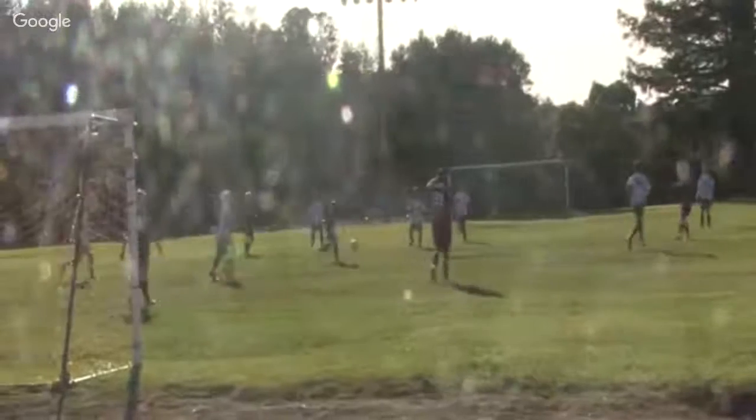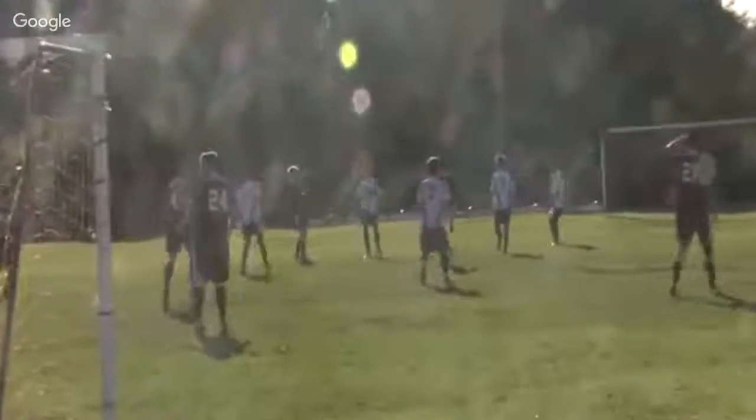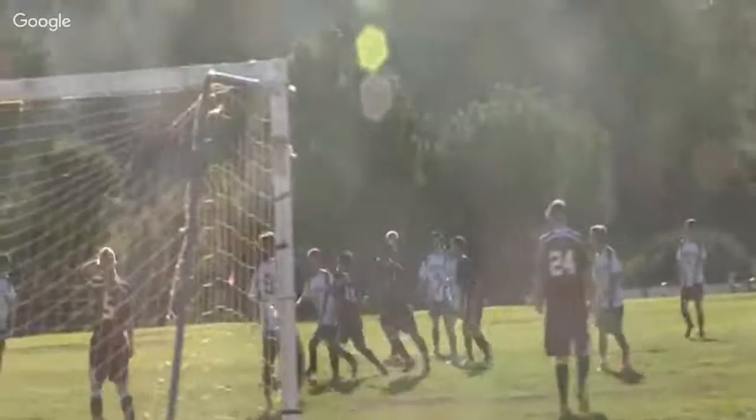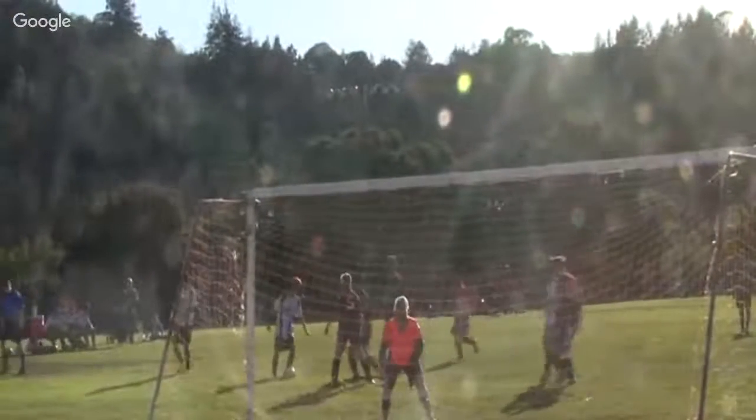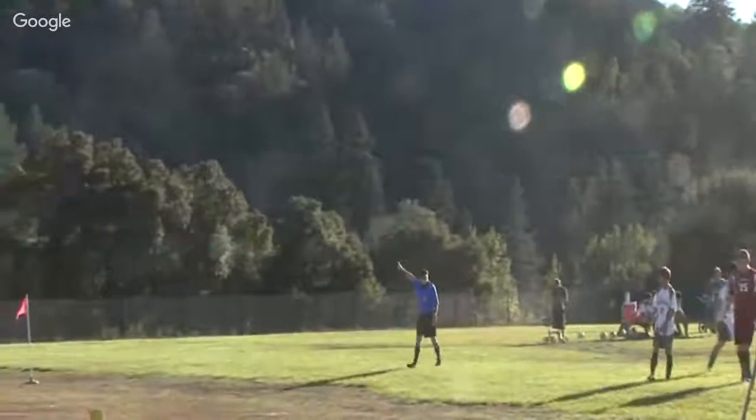Ball's cleared to the other side. Now Napa has it in the middle. They're looking to send it forward. Ball is sent forward. And Rio Lindo claims it. They're coming here. Kevin Kim has the ball on the right side. He looks to cross. It gets kicked out of bounds.